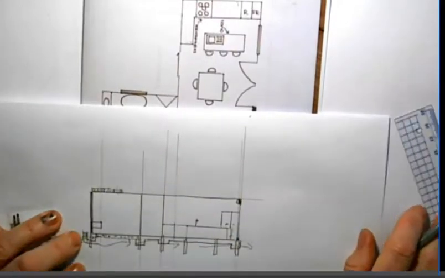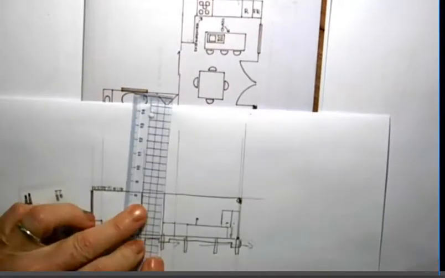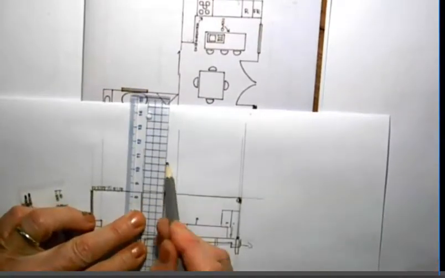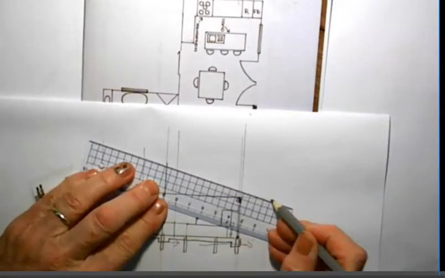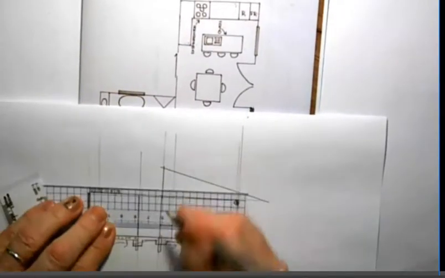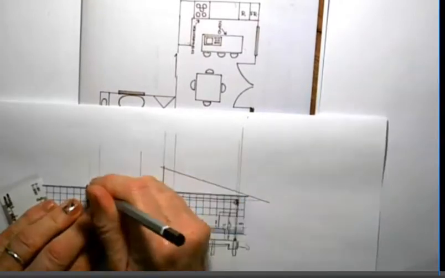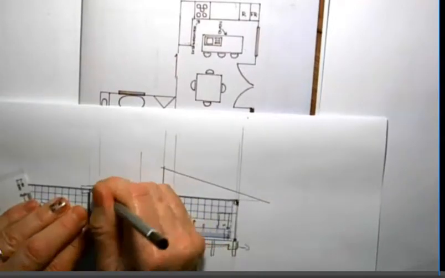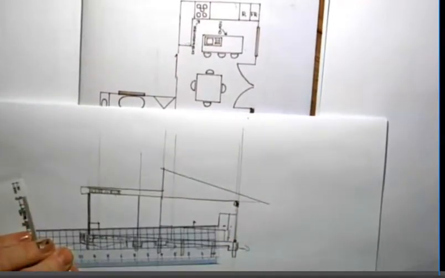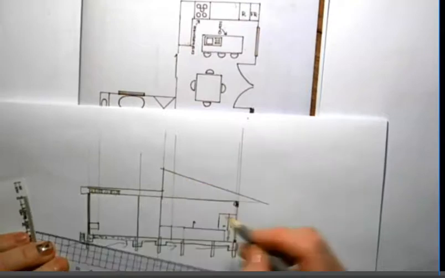So just to show you this, I might show this as being a higher roof and this as being a flat roof. Under the flat roof, I'm also going to have some reflective insulation, and I'll annotate that in a moment.